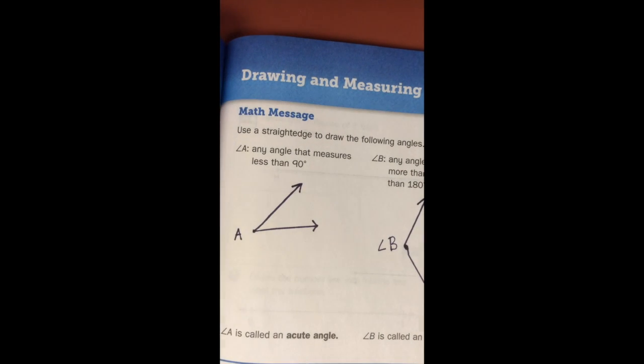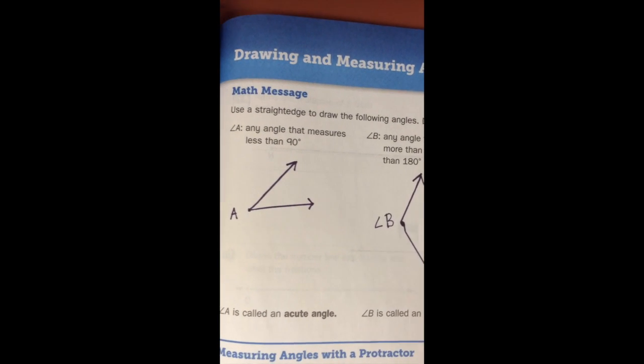Now what we're going to do is measure angles with a protractor, okay? So for this first one, we're going to write whether it is acute or obtuse, and then we're going to measure it as accurately as we can, okay?